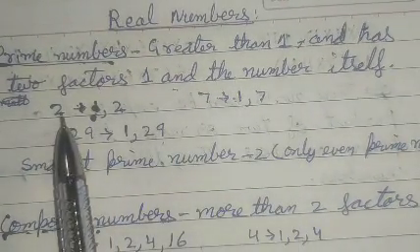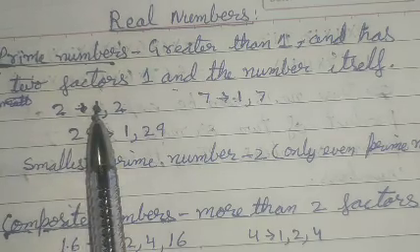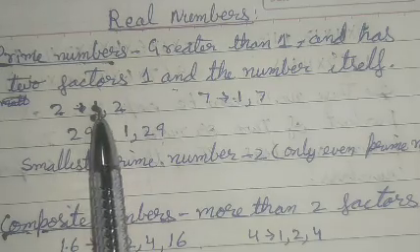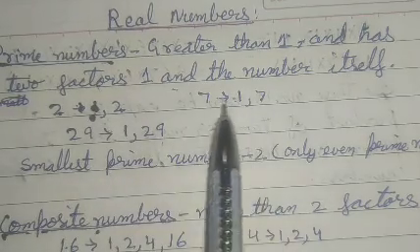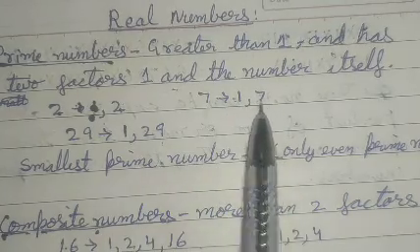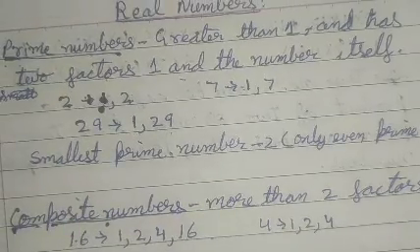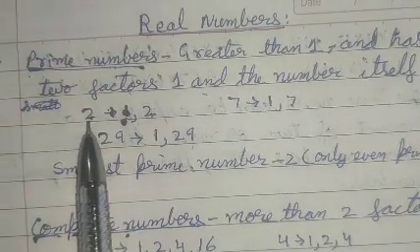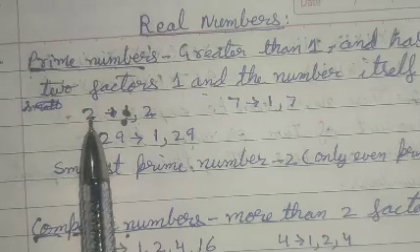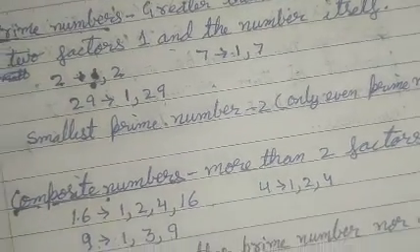Now I am taking some examples. 2 is a prime number. It has two factors, 1 and 2. Or you can say it is divisible by only two numbers, 1 and 2. Now similarly 7, it is divisible by 1 and 7, so it has two factors. And similarly 29 has two factors, 1 and 29. Now 2 is the smallest prime number and it is the only even prime number. Other even numbers are not prime.